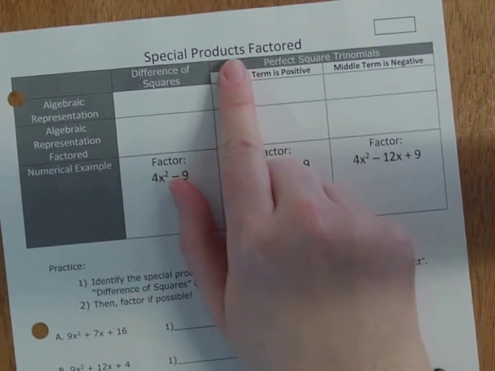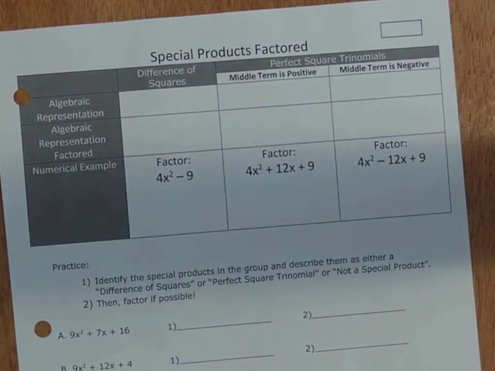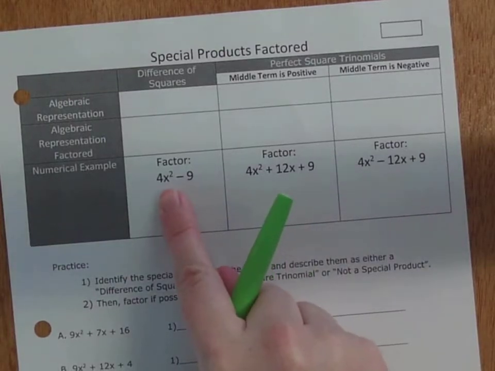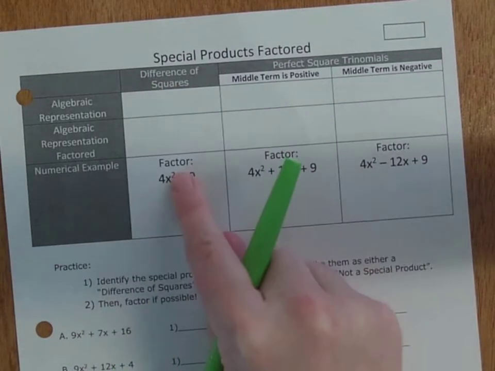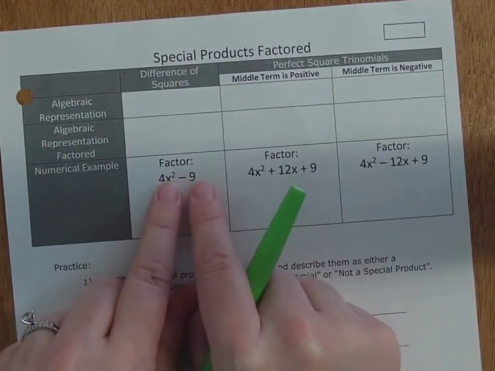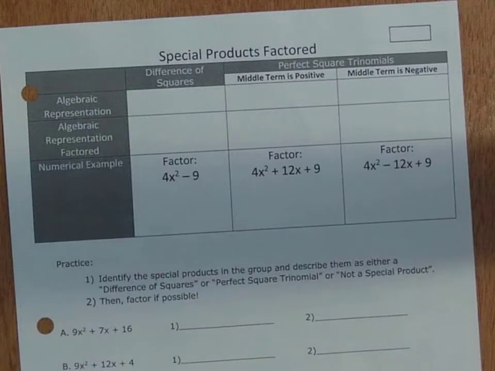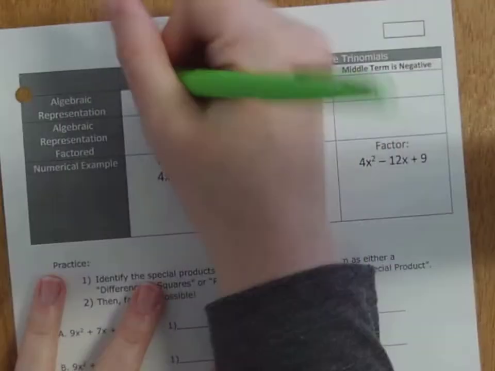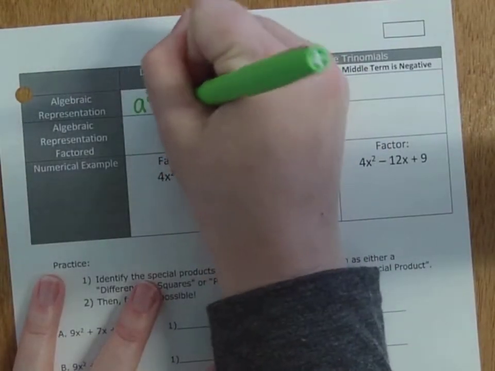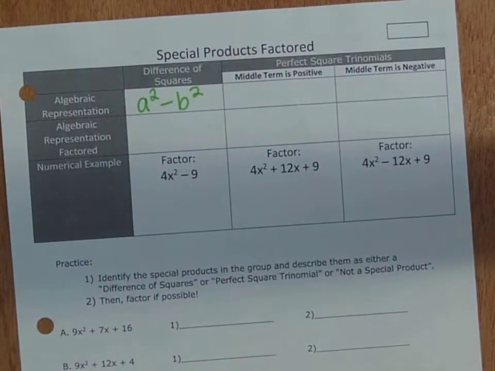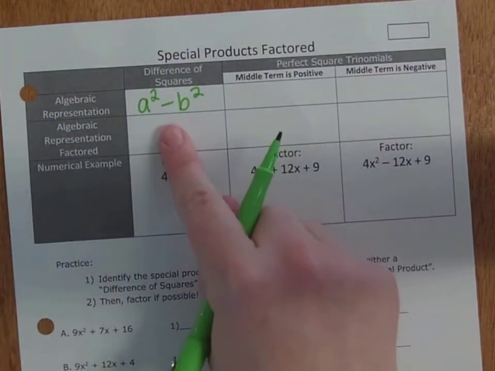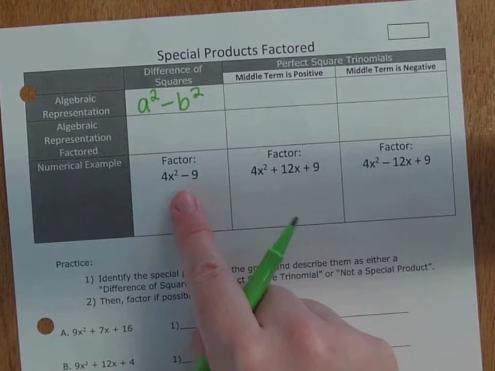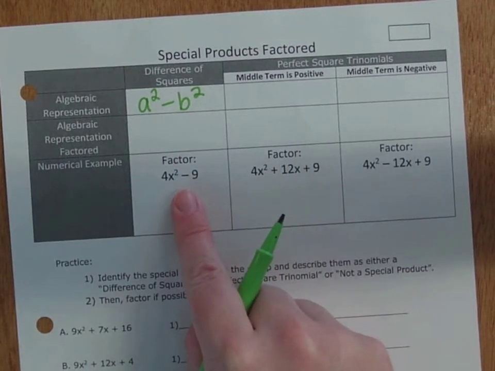When we have our special products factored, we are looking for those results. We are saying, hey, does anything match this pattern? For instance, if I had 4x squared minus 9, that is a difference of two perfect squares. So that's going to follow that pattern which we made of a squared minus b squared. And we could use our X puzzle to do this, but we don't have to because we remember this special case.